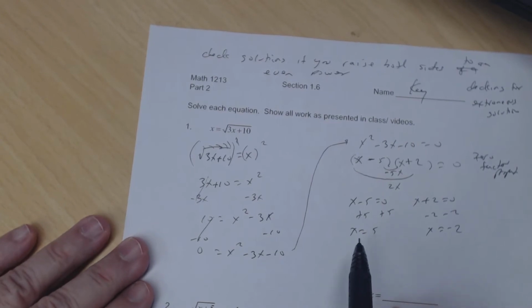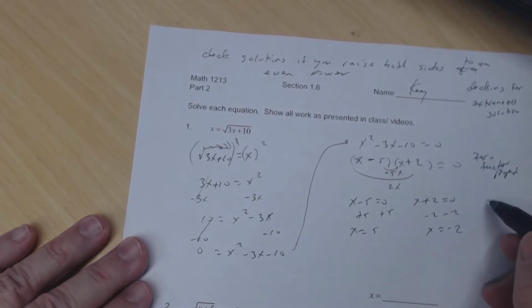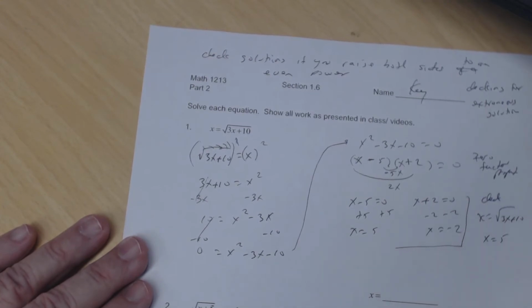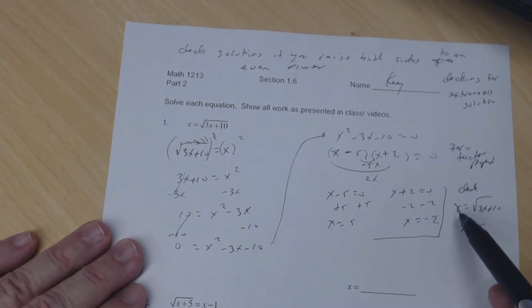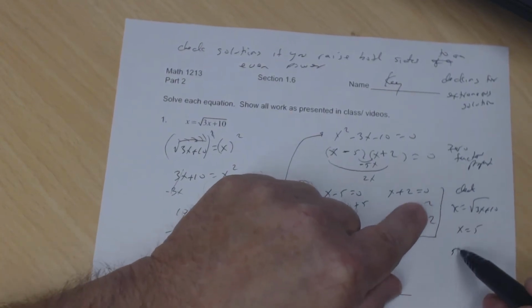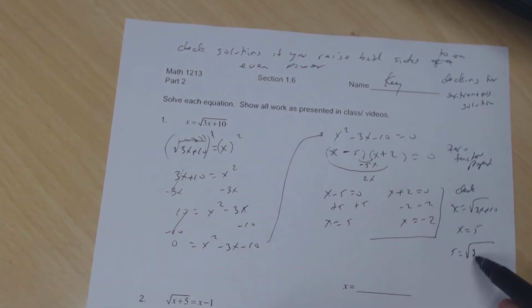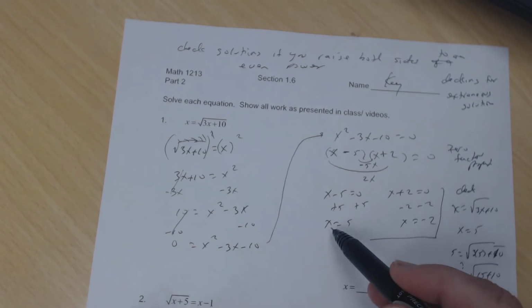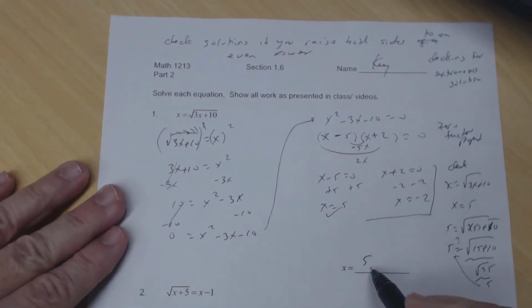Okay, and remember, you have to go back to the original equation. So you must check the original. So let's do it here. Check x equals square root of 3x plus 10. So let's check x equals 5. Wherever we see an x, I plug in a 5. So I get 5 equals square root of 3 times 5 plus 10. 3 times 5 is 15. So again, I'm checking to see if that's true. And 15 plus 10 is the square root of 25, and square root of 25 is 5. So that works, so 5 works. So overall my solution is 5.